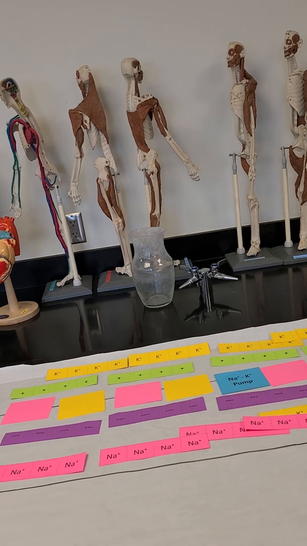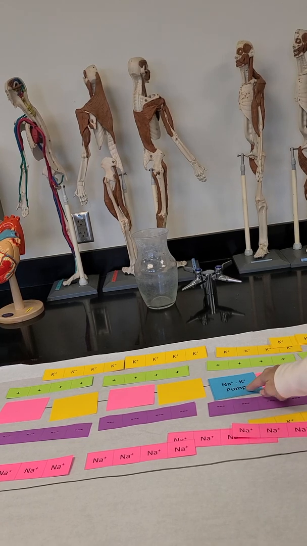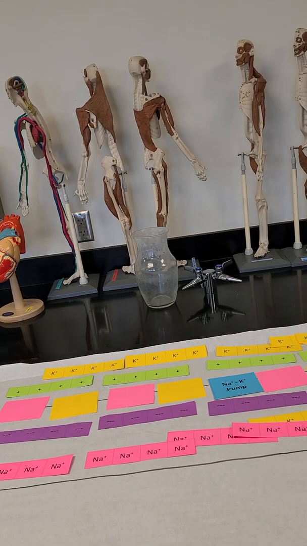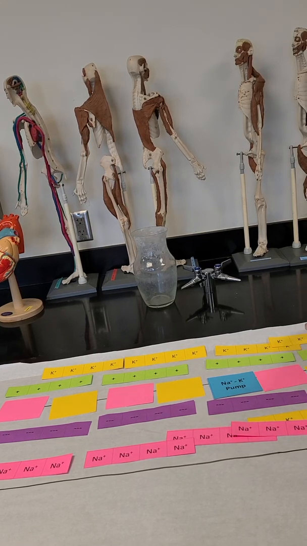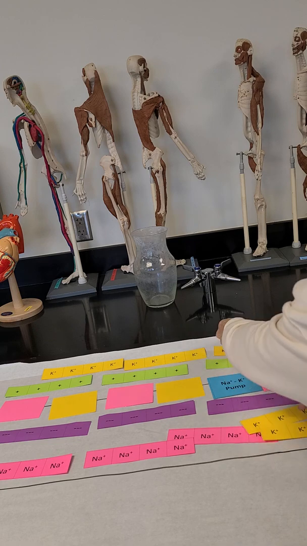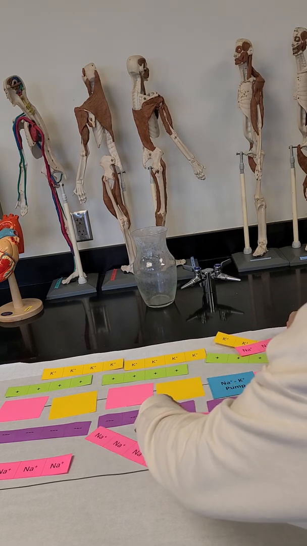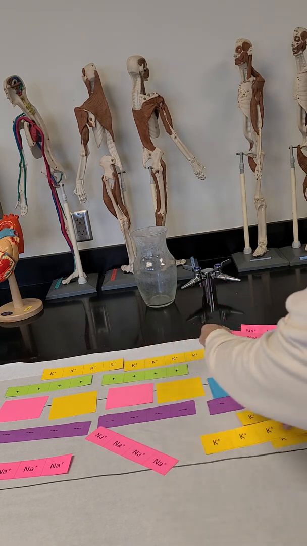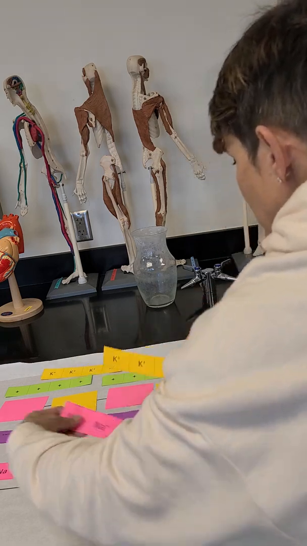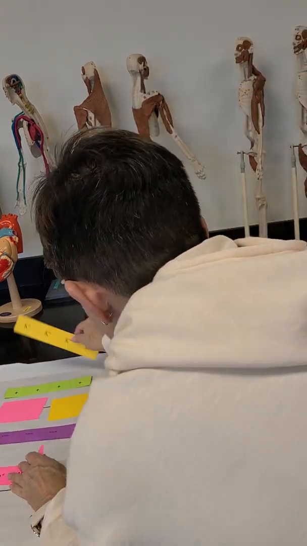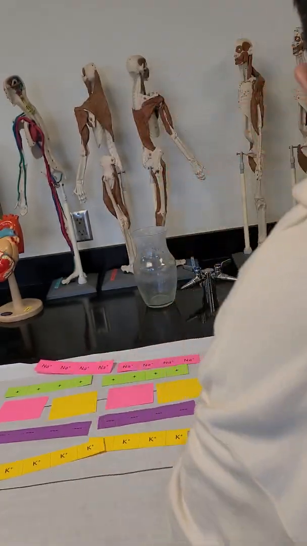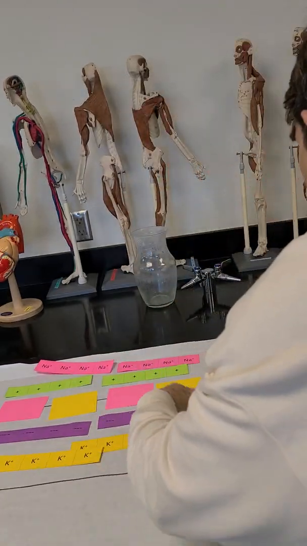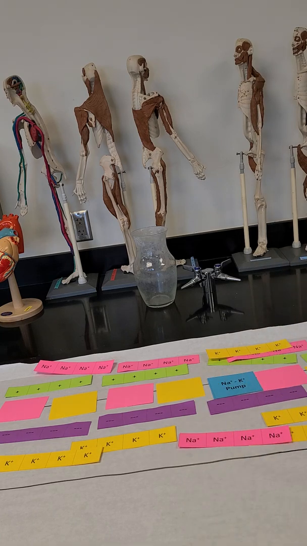So we have in our membrane these blue sodium-potassium pumps, and it's their job. We have another one down here. It's their job to pump sodium out and potassium in. Okay. And in reality, they pump 3 sodiums out and 2 potassiums in. But we're not counting. We're just pumping sodium out and potassium in. Oh, well, we pumped out one too many. Okay. So now the sodium-potassium pump has restored our ion concentration.